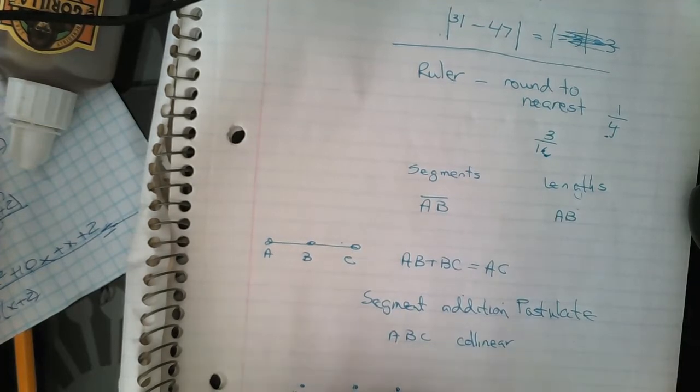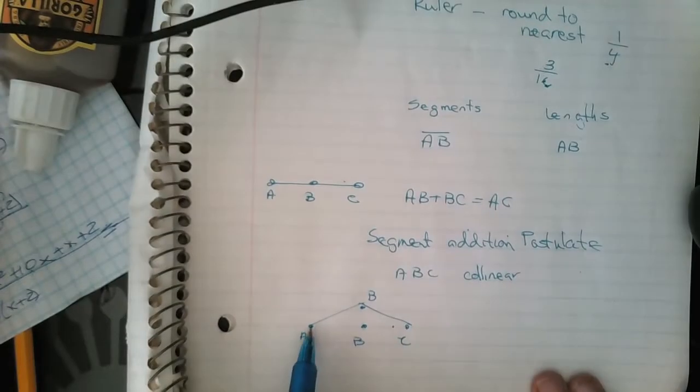What I was saying here is that if B wasn't in the line, if B was up here, then AB plus BC would be longer than AC. So the segment addition postulate we also use to see whether or not things are collinear.